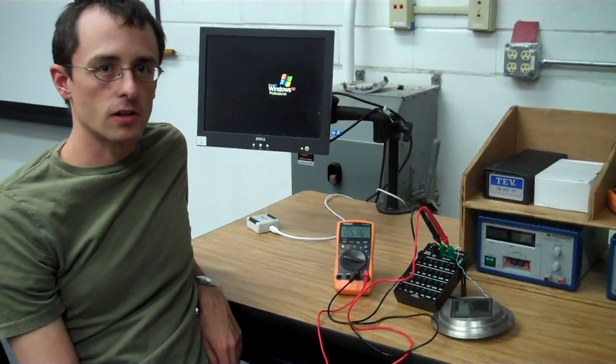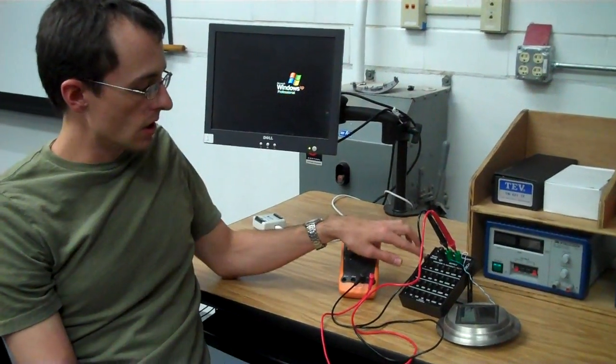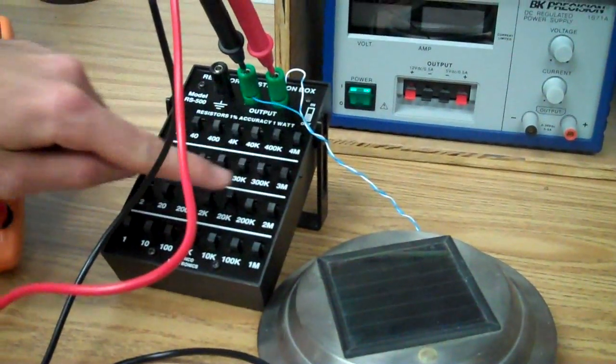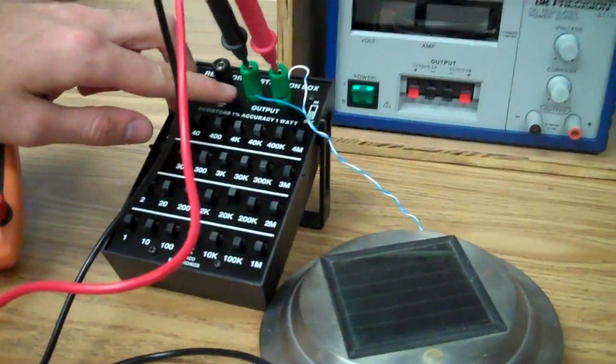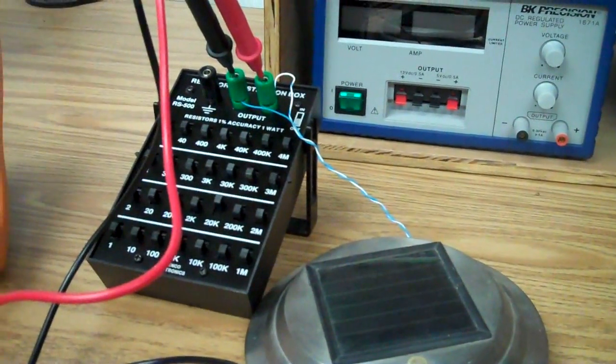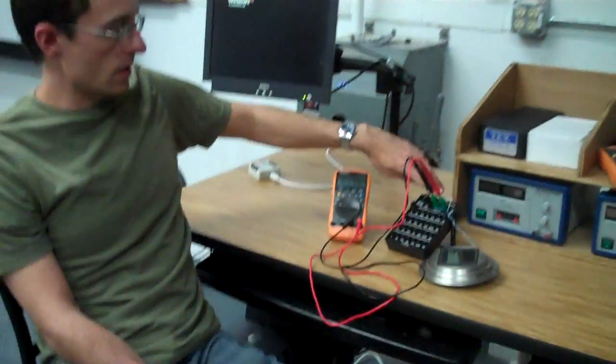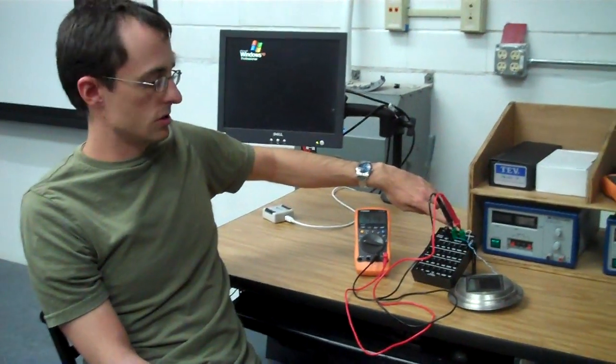So here we have our solar panel hooked up in a circuit with a resistor. If we look at the circuit, the leads of the solar panel go into the resistor, across the resistor of the resistance substitution box, and then back out to the solar panel, completing the circuit. And then across the resistor in parallel, we're measuring the voltage.